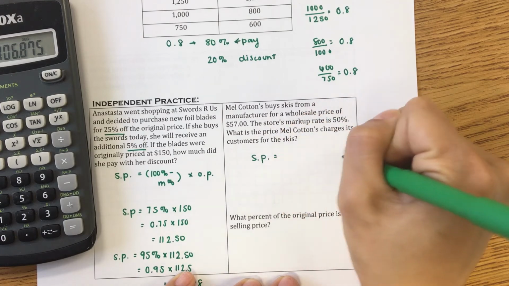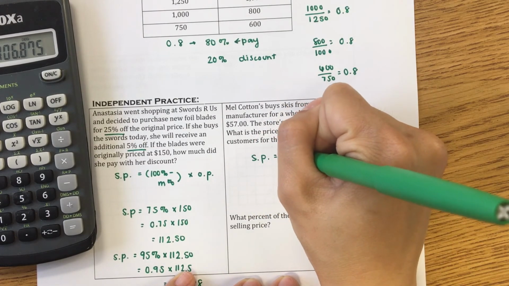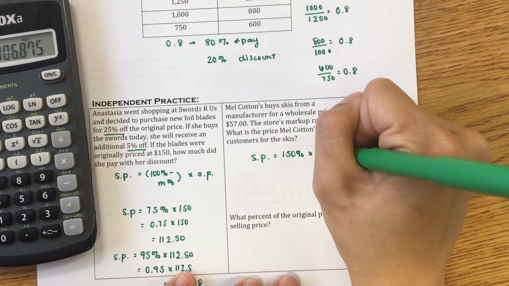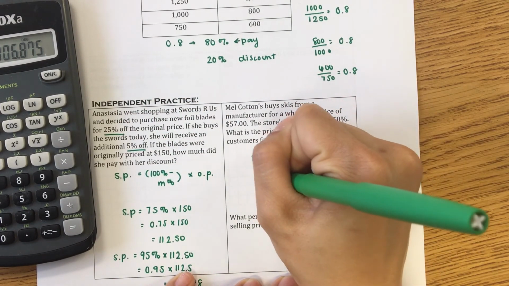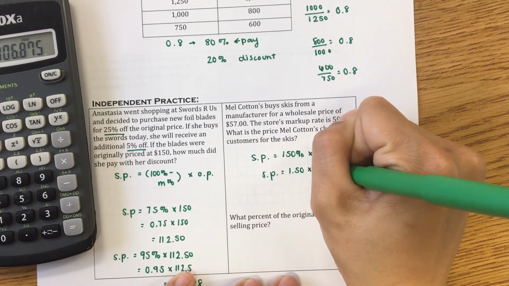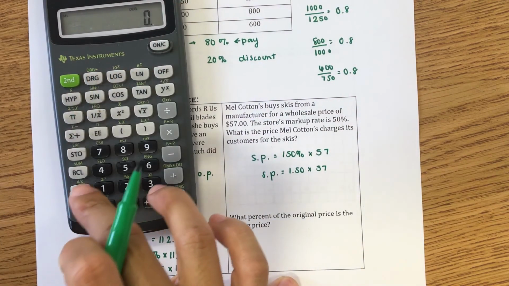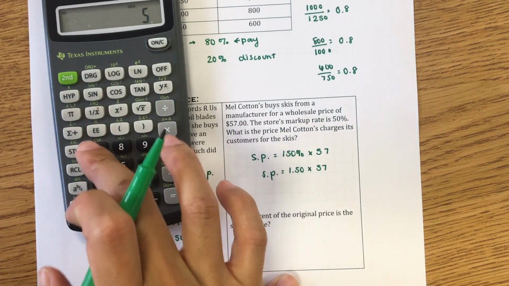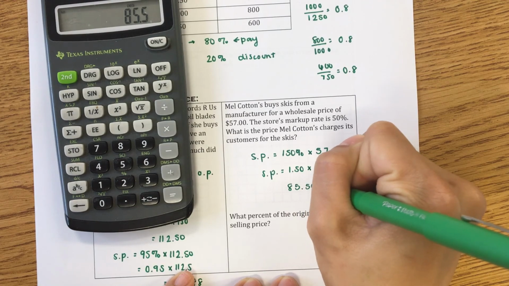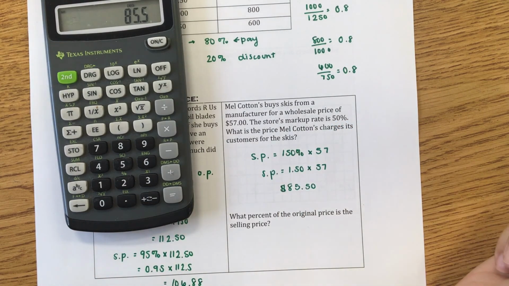Selling price is going to be 100 plus 50, which is 150%, times our original price of the item, which is 57. SP is then going to equal 1.50 times 57 here. I want 1.5 times 57, and that equals $85.50 as the cost of those skis.